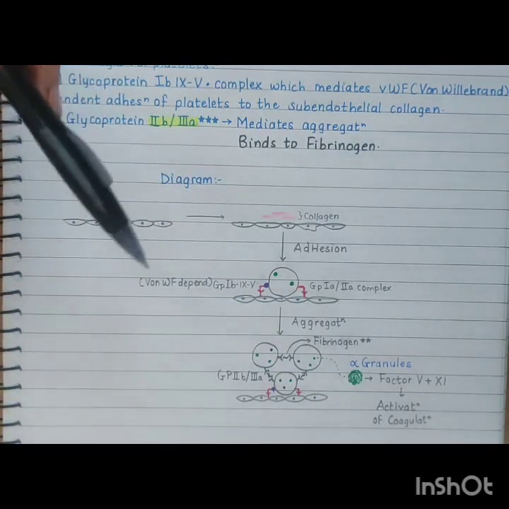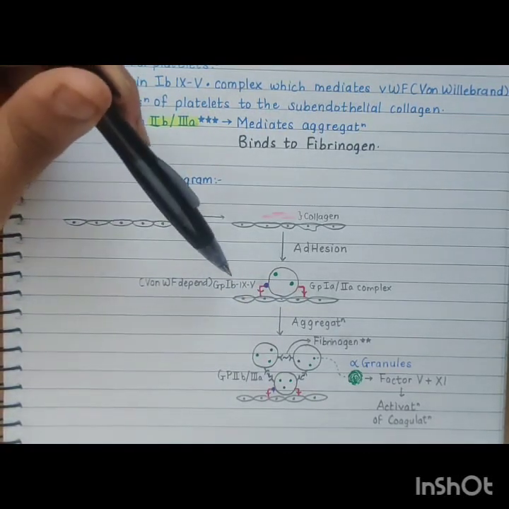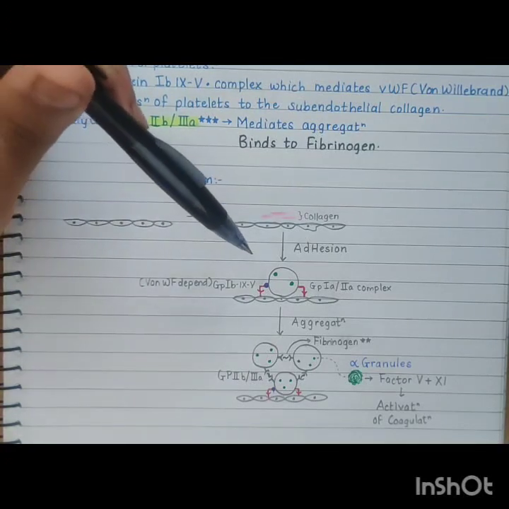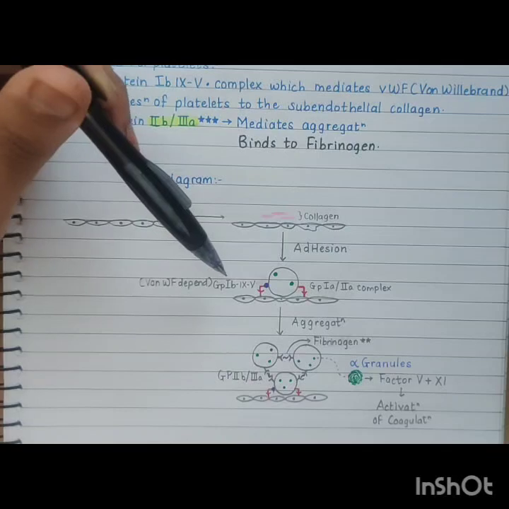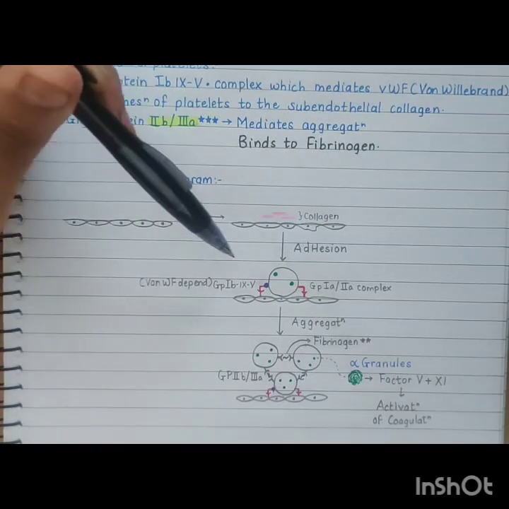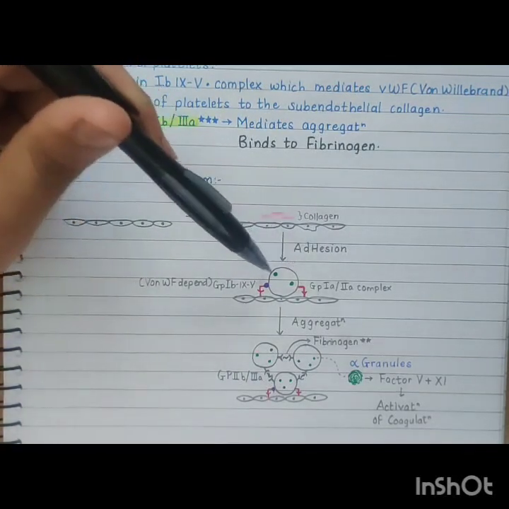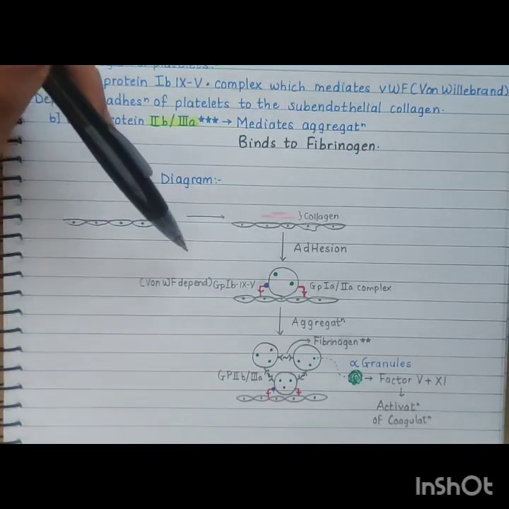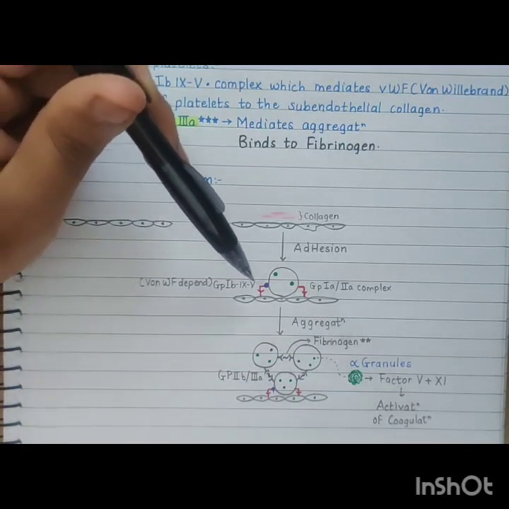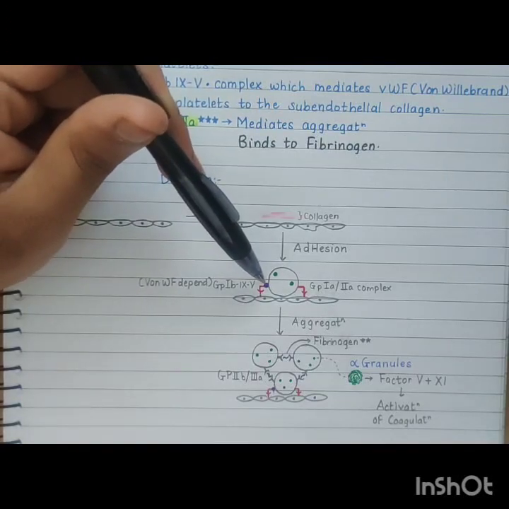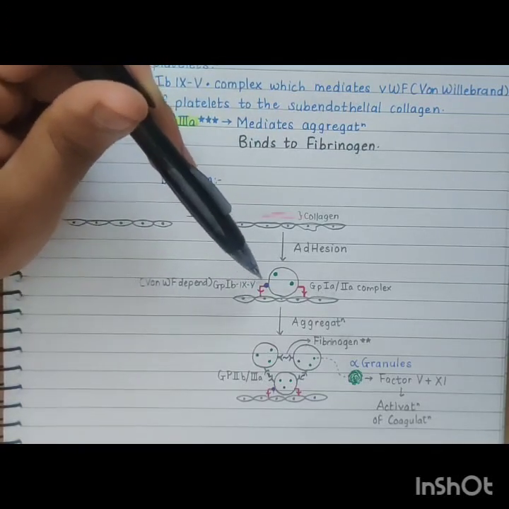Now what will happen is von Willebrand factor, with the help of the GP1B 9 to 5 complex, will actually help in the adhesion of the platelet. So here we have von Willebrand dependent adhesion, which will include the 1B 9 to 5 complex right here. So this is von Willebrand factor and this right here is the complex.